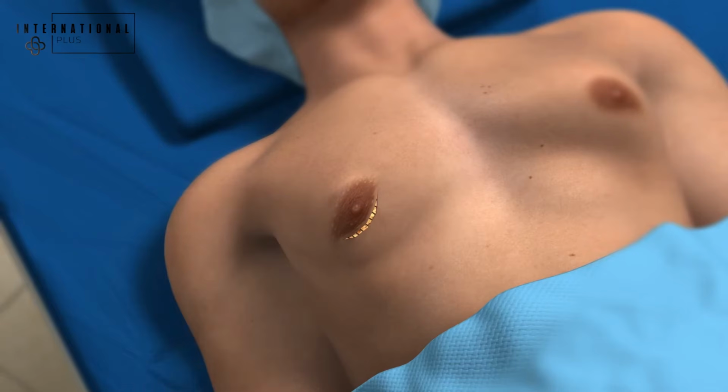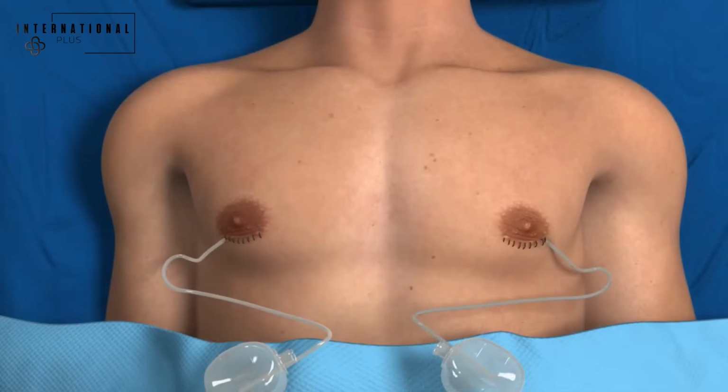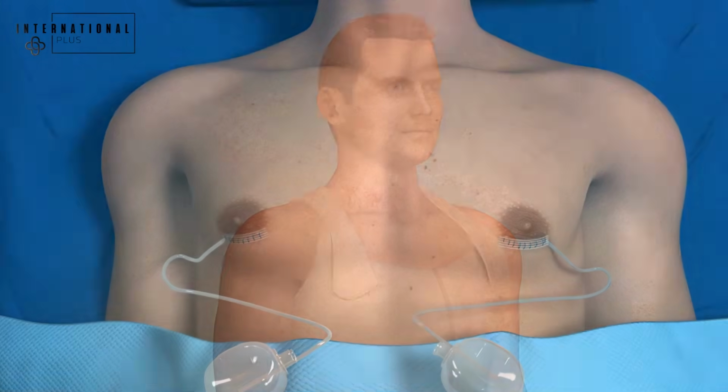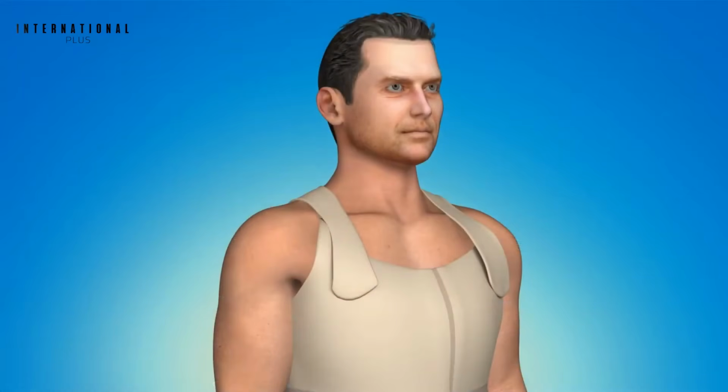Some surgeons may choose to use external sutures. Before closing the incision completely, a surgical drain may be placed in each breast to allow fluids to escape as you heal. Surgical tape or bandages will be placed over the incisions, and typically you will be wrapped in an elastic bandage or placed in a compression garment, which helps to maintain your chest shape while you heal.